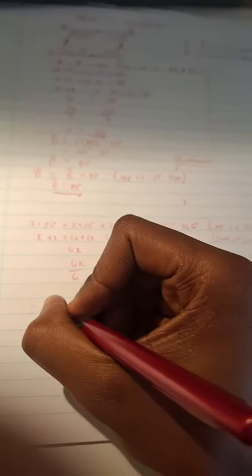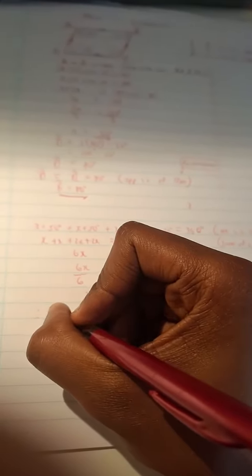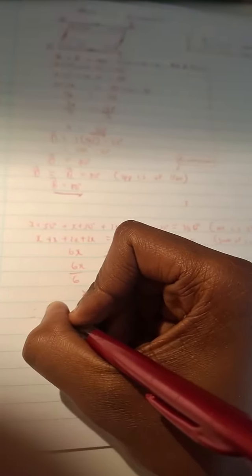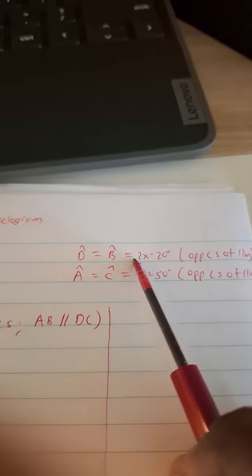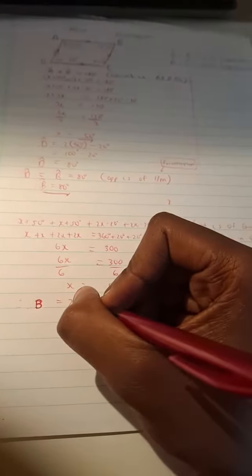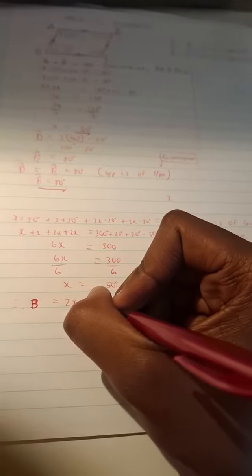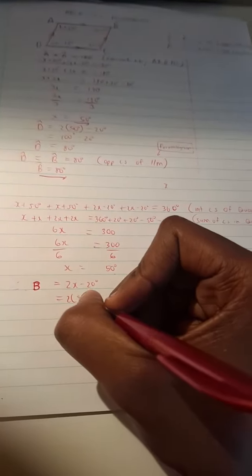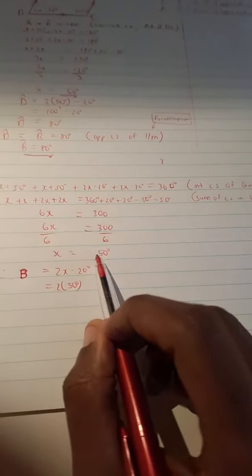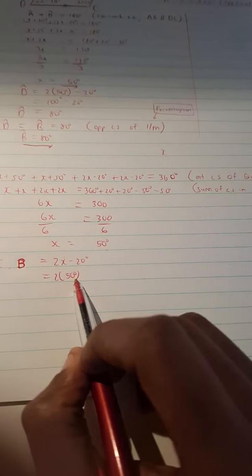Now remember, you wanted the size of angle what? Of angle B. You have angle B in terms of x. It's 2x minus 20, because remember, that's how you started. So now you can say 2 into, you got x is 50, so you substitute in brackets. Guys, whenever you substitute something, you substitute it and you use brackets.